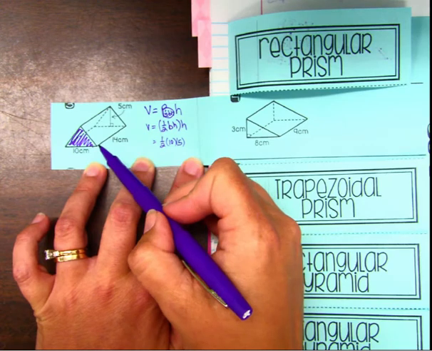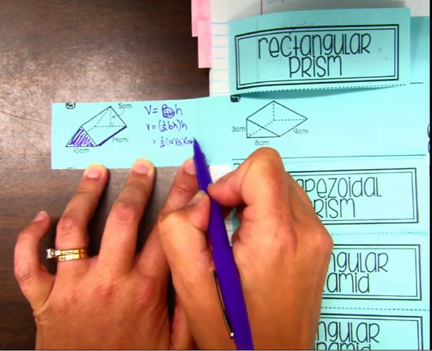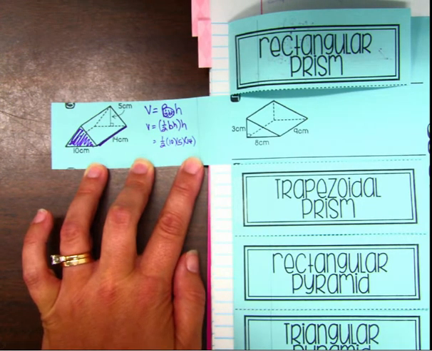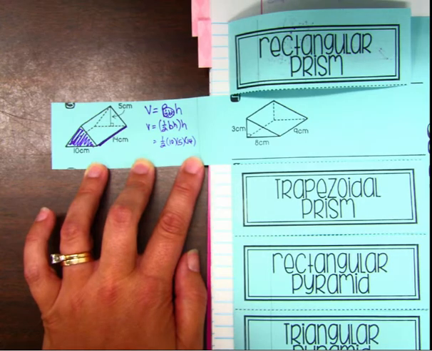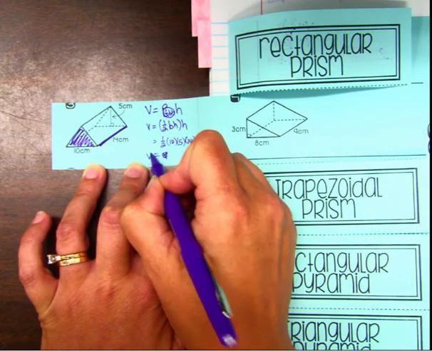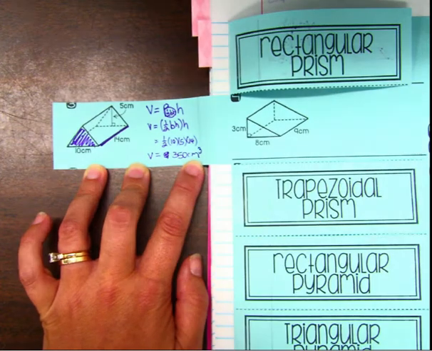And then the height of the prism is how far apart those two triangles are, and they're 14 centimeters apart. And so now I just have to multiply 10 times 5 times 14, and then take half of that. So when I multiply 10 times 5 times 14, I get 700, and when I take half of that, I end up with 350. Oops. So my volume is 350 centimeters, and again, that's cubed.